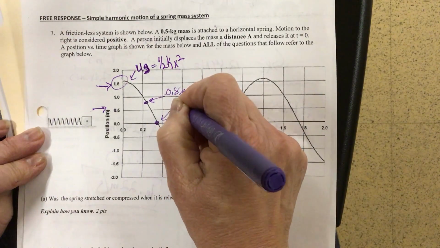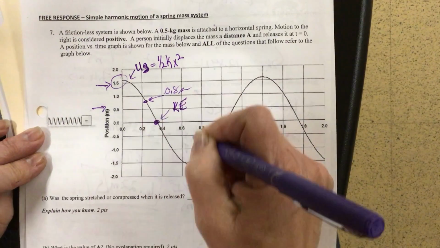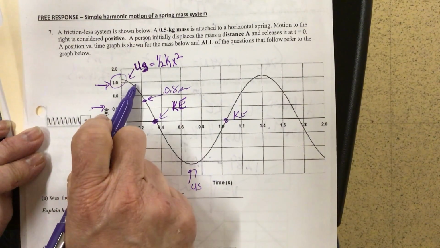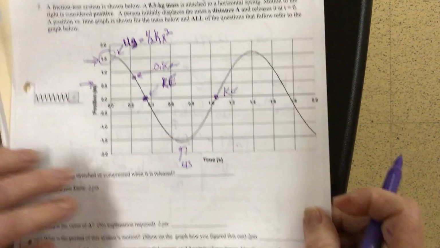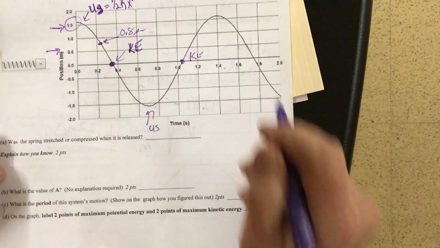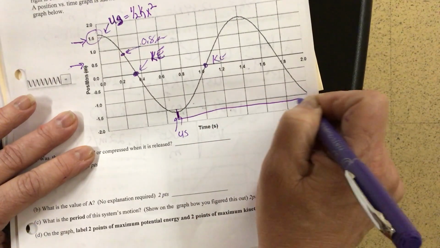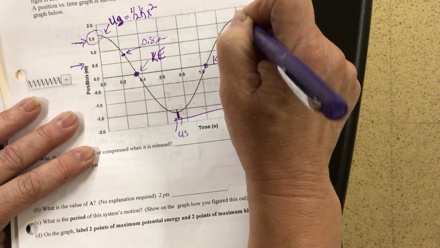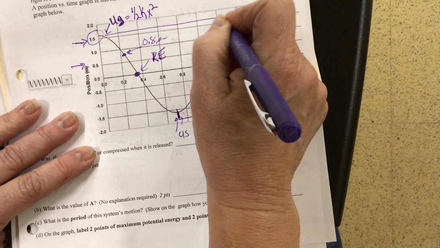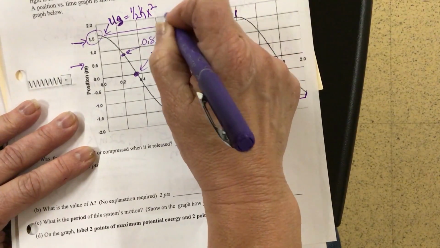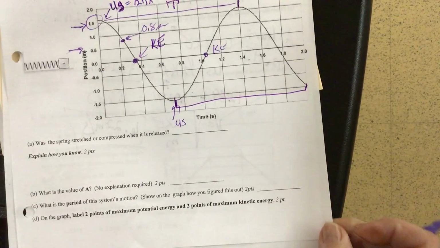Almost all of you knew that the maximum kinetic energy was at the equilibrium, because what's happened is the spring energy has been transformed to kinetic energy. And most of you correctly figured out that the period was peak to peak or trough to trough, okay? And that we had a period of 1.4 seconds, just looking at the shape of it.